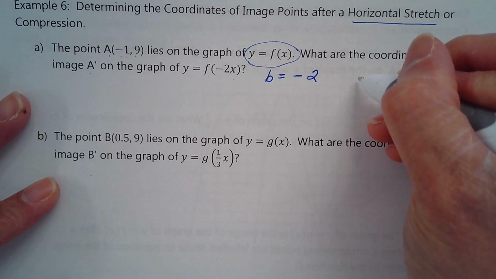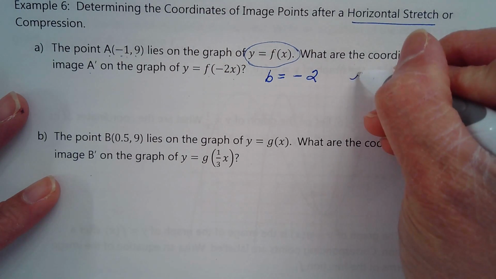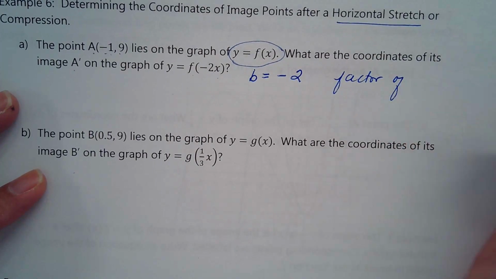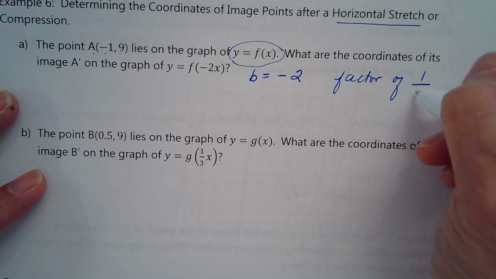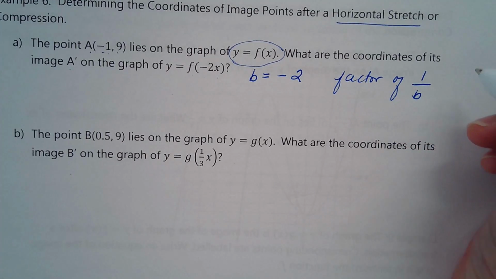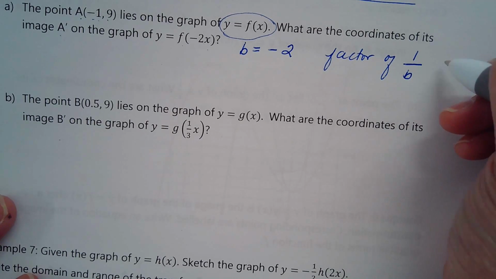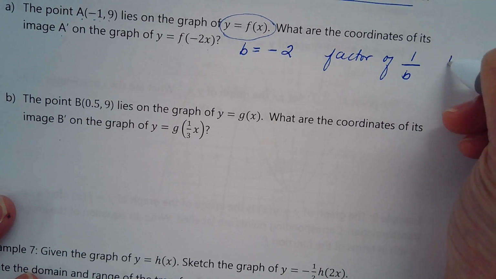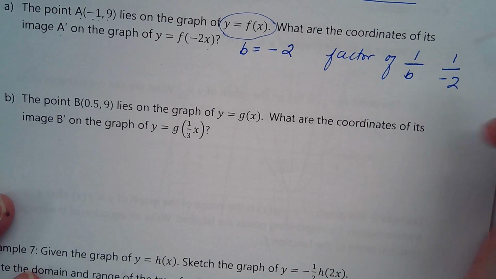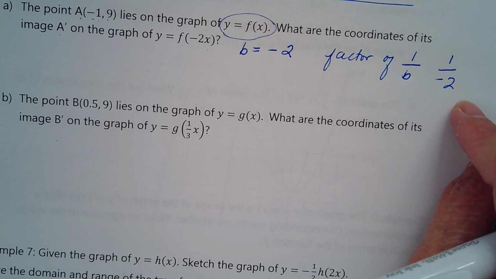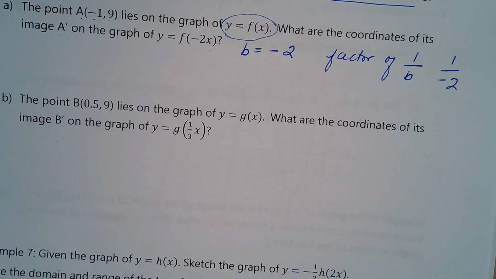So that tells us that there is a factor of... what factor is that? Factor of 1 over b. Well, what's 1 over b? Factor of 1 over b, which is 1 over negative 2. So if we multiply something by 1/2, what happens? Does it get smaller or bigger? Smaller. So it got compressed.